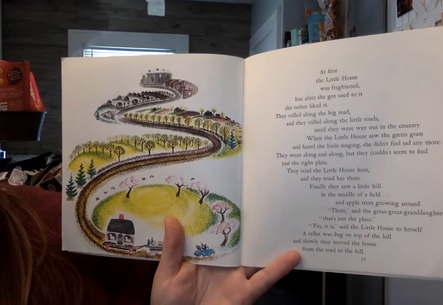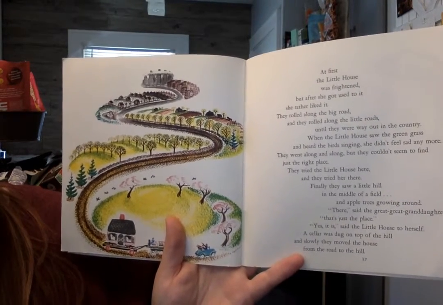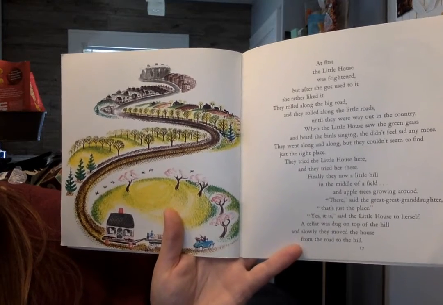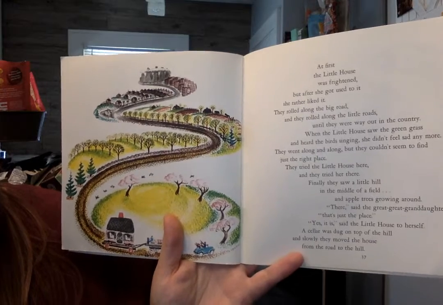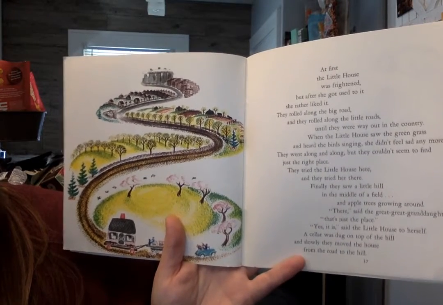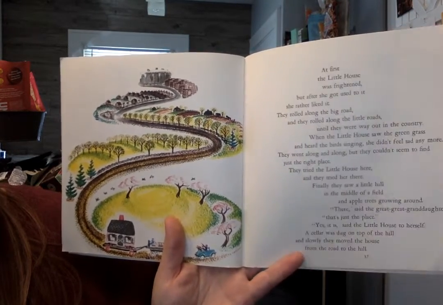Finally, they saw a little hill in the middle of a field, and apple trees were growing around. "There," said the great-great-granddaughter. "That's just the place." "Yes, it is," said the little house to herself. A cellar was dug on top of the hill, and slowly they moved the house from the road to the hill.